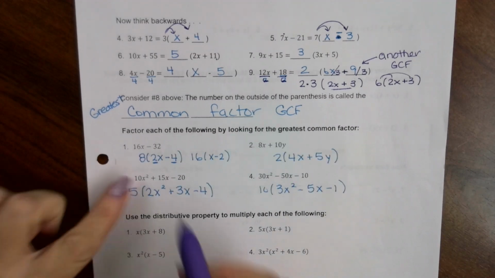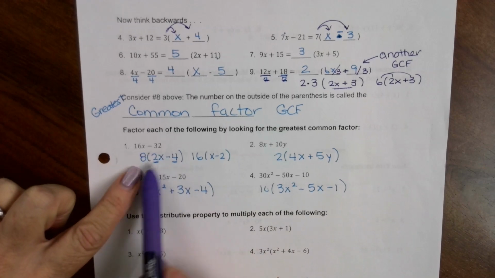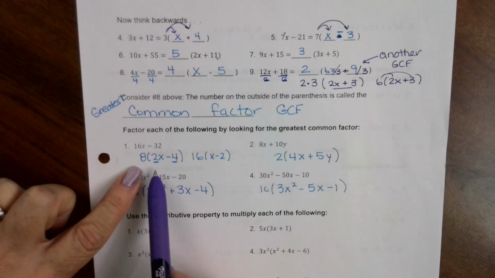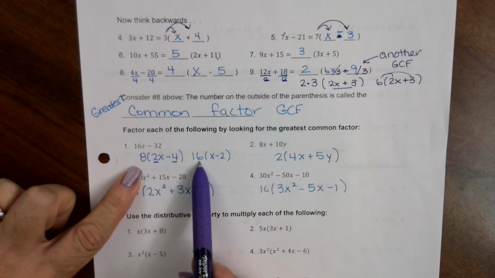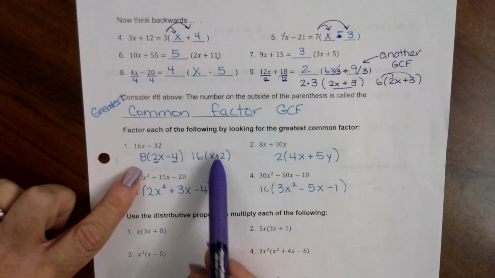Okay, so if I look at this first one, what you see right away is an 8. So I pulled an 8 out. This is the one that gets pulled out the most often, but what you see is that you still have a 2 and a 4 on the inside. So I have to pull out a bigger number. 8's not big enough, so I pull out a 16, and when I check it, I have 16x minus 32.